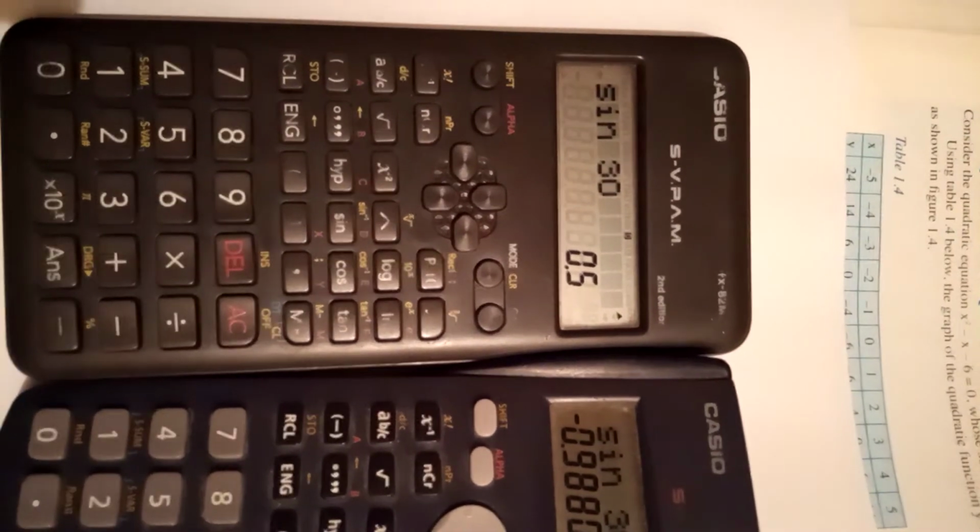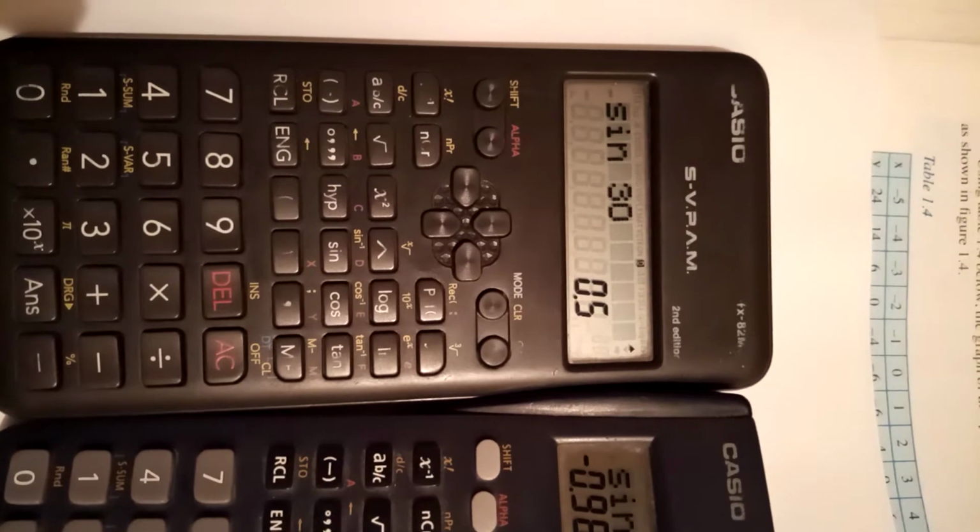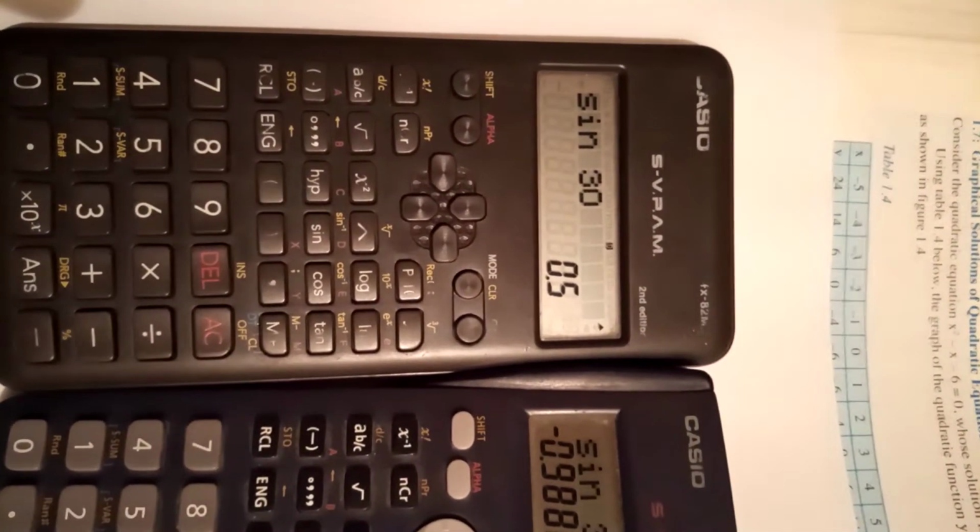So today I'll be showing you how you can reset your calculator, and apart from that, we are going to look at how we can use the calculator to fill the table of values in case we want to draw a quadratic curve in graphical solution of quadratic equations. You can see there's a table here which is already filled with values of x and y.